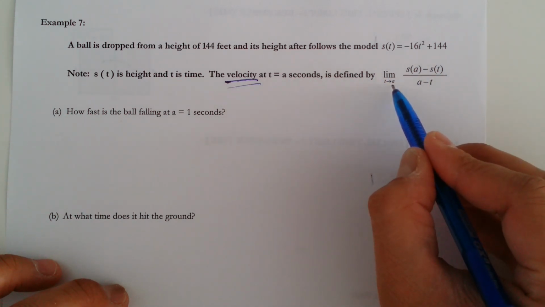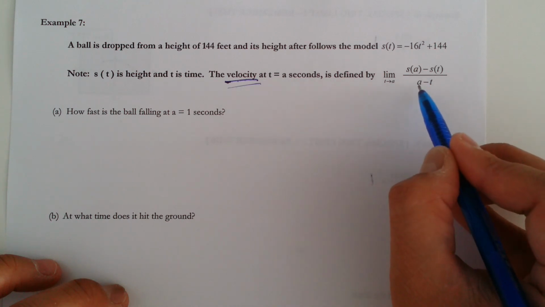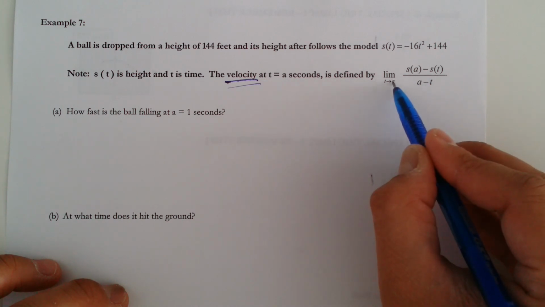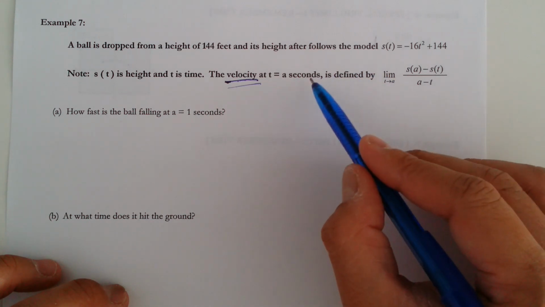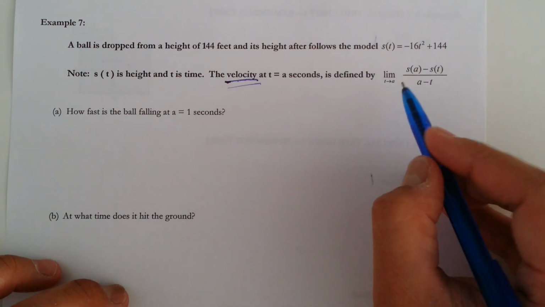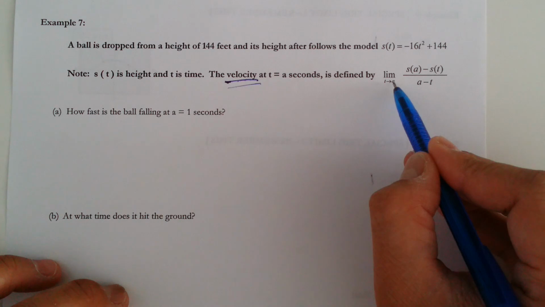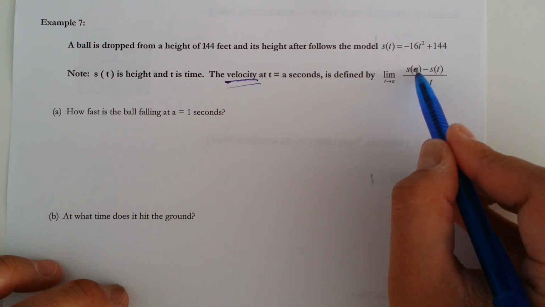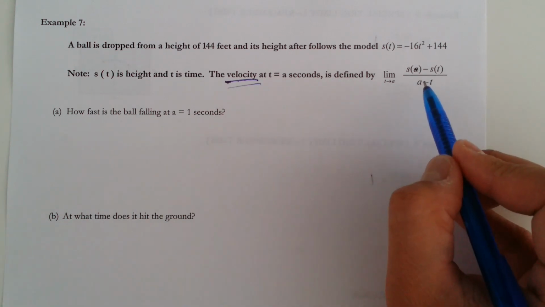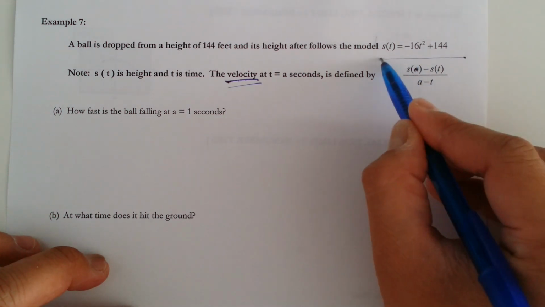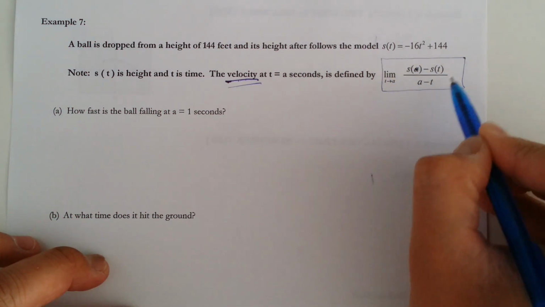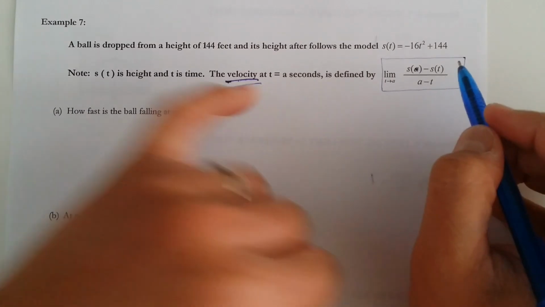If that's A, that's A, and that's A. So we're just going to change these numbers. Let's say I want to find how fast the ball is moving after 2 seconds. I will replace that by 2, that by 2, and that by 2. Alright, so here's our first question.